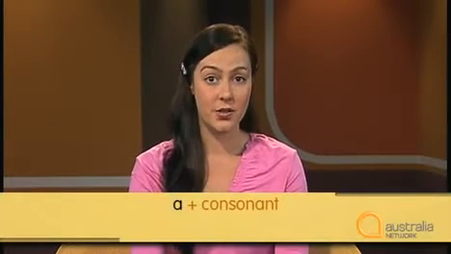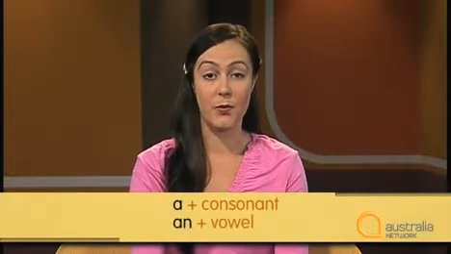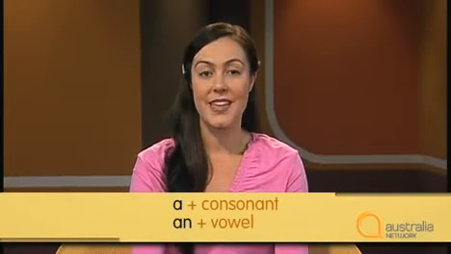Using articles before nouns is one of the most difficult things about learning English. You can choose between indefinite articles, a and an, the definite article the, or no article at all. Let's start with the indefinite articles a and an. The rule is that a is used before words starting with a consonant, and an is used before words starting with a vowel. So we have a banana, but an apple.